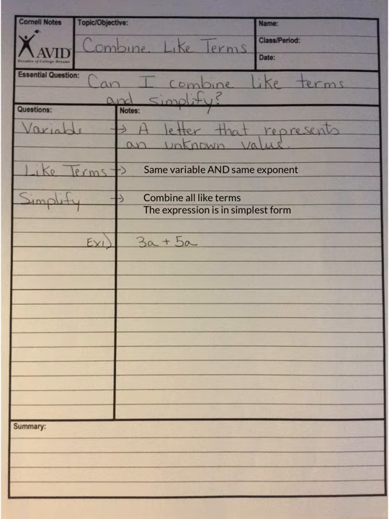So I want to jump right into example 1, where it talks about 3a plus 5a. The reason I know that I can combine those or add those is they both have the same letter A, and those a's are both to the same power. So we just go ahead and we combine them. And we know that 3a's and 5a's would be 8a's. And you are done. That is in simplest form. There's nothing else to do. Let's look at example 2.